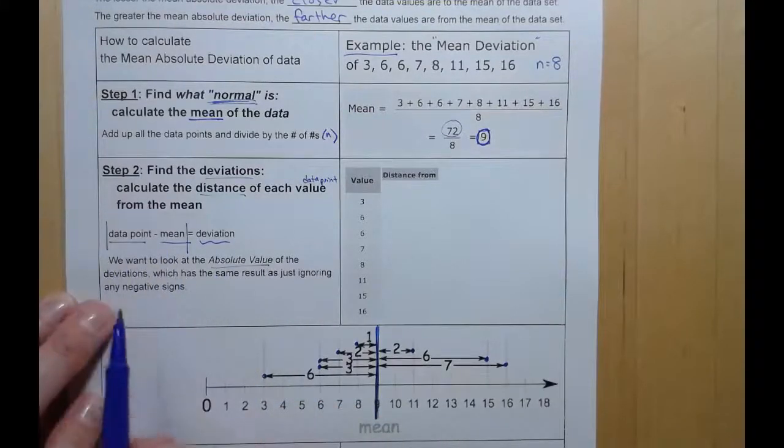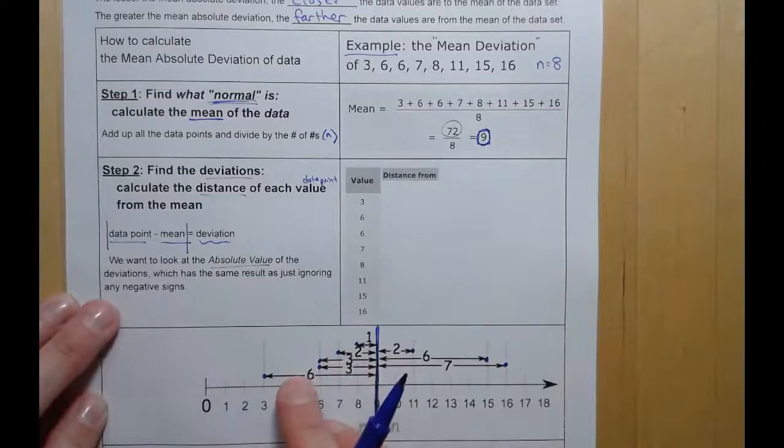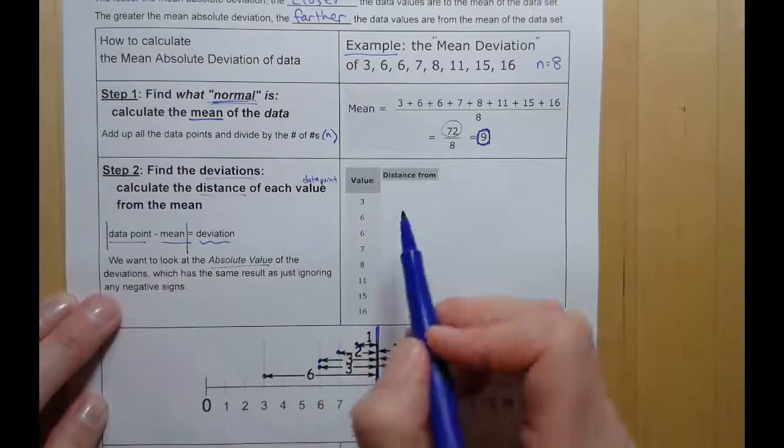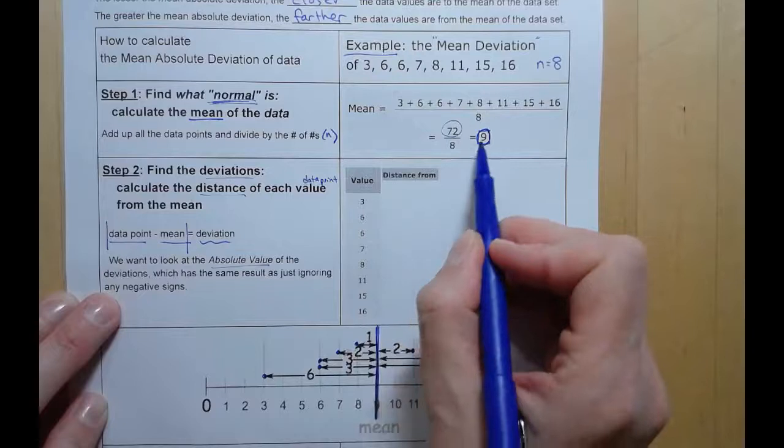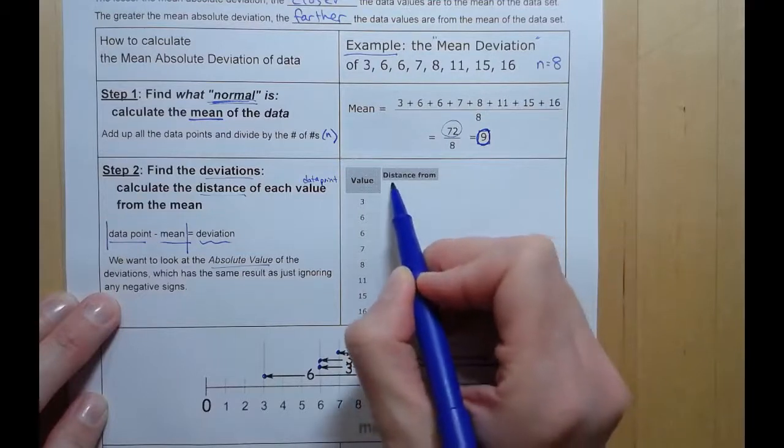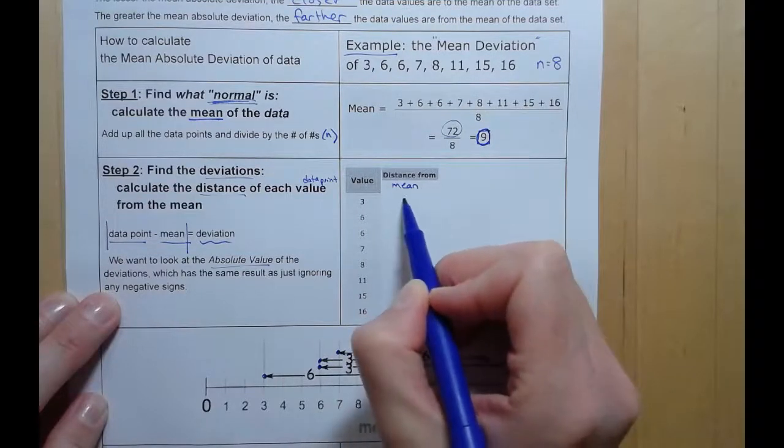So we're going to kind of ignore the negatives. In other words, we're not going to care if it's 3 to the left or 3 to the right. We're not going to worry if this 3 is 6 under 9 or 6 over 9. We're just going to say the distance from the mean is 6.